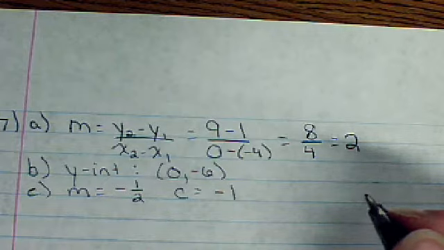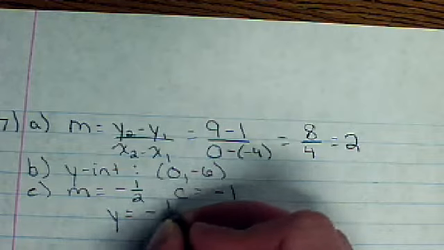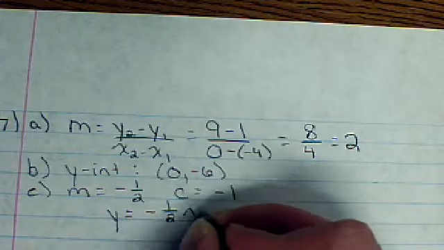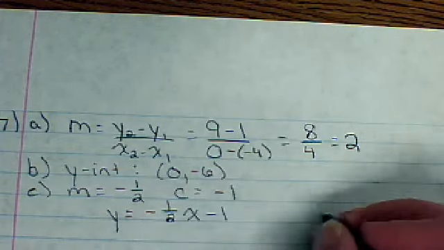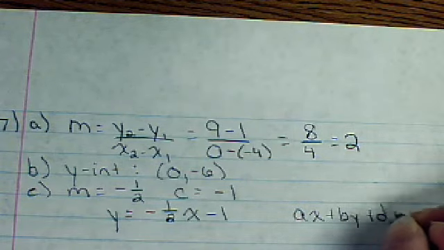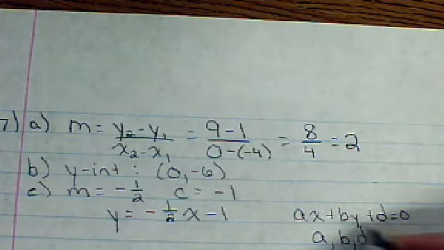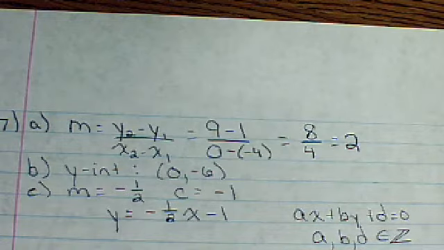Write down the equation. So they're not really asking you to do any calculations, but they are asking you to write it in a different form. They want it in ax plus by plus d equals 0, and they want a, b, and d to all be integers, so no fractions.